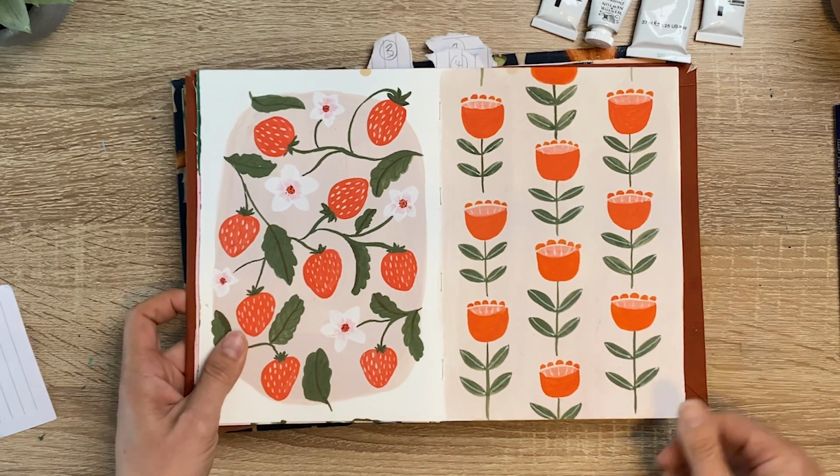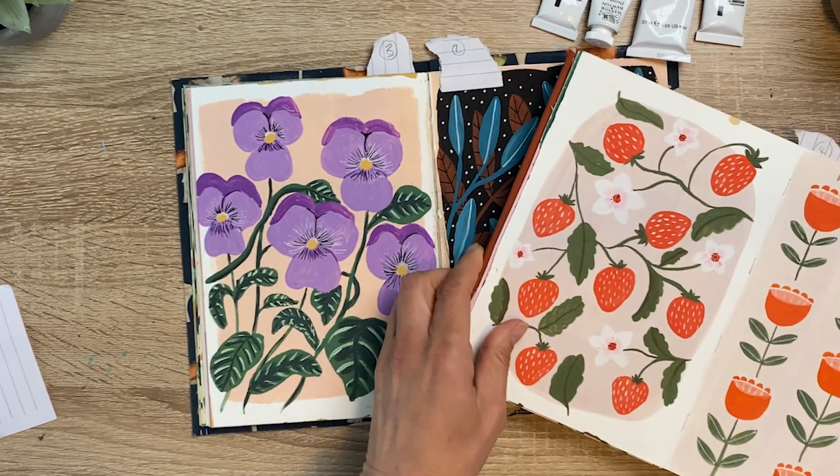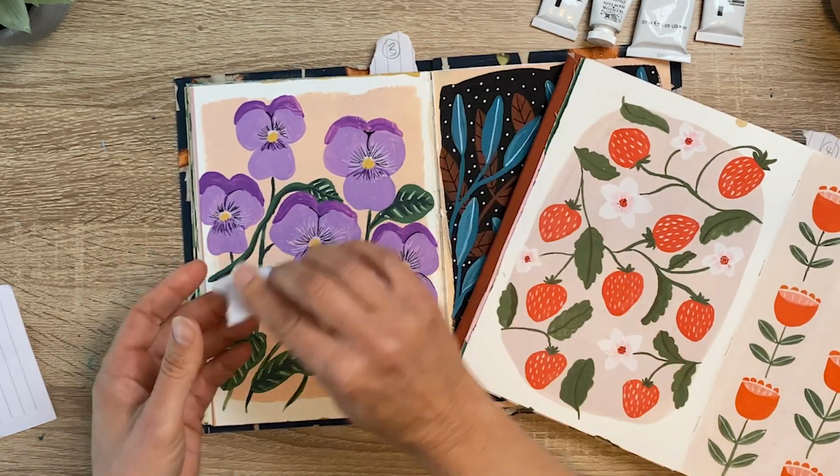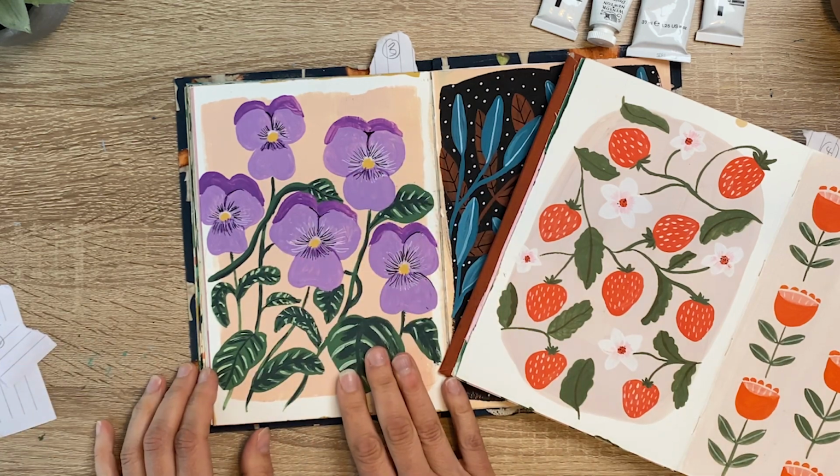By the end of this class, you'll possess the skills to fill your sketchbook with enchanting floral patterns. Whether you're an absolute beginner or a seasoned painter, this course welcomes all who wish to explore the medium of gouache. Let's dive right in and get started.